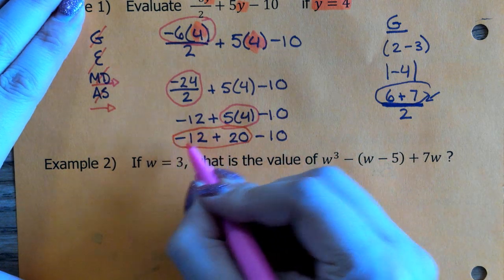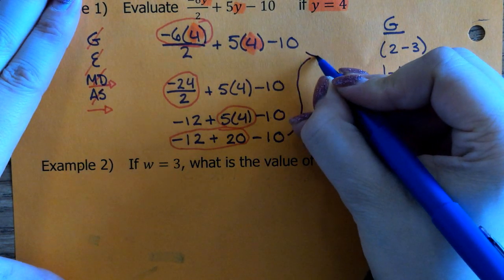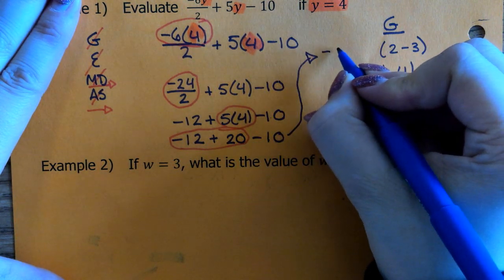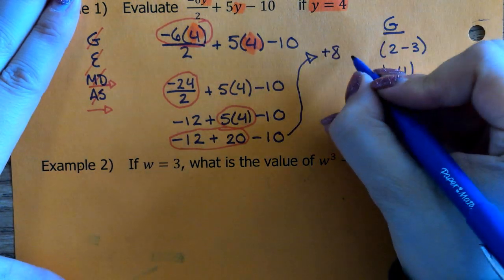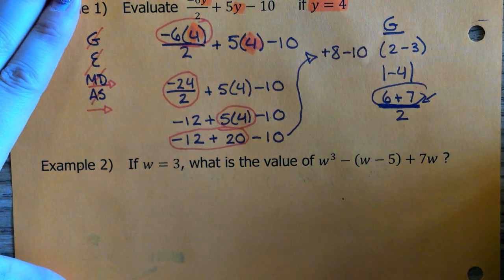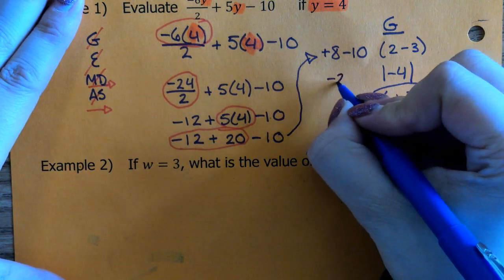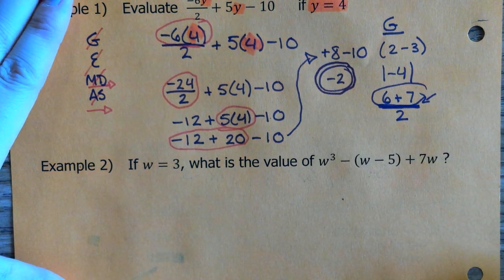So here's the first part. Negative 12 plus 20. I'm running out of space, so I'm going to move this guy right up here. Negative 12 plus 20 is positive 8. Positive 8 minus 10 is my last step, and here I would get negative 2. So here's my answer, negative 2.